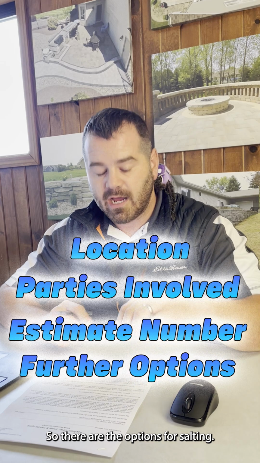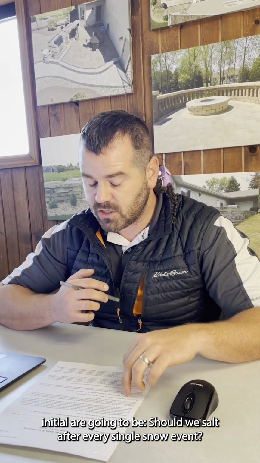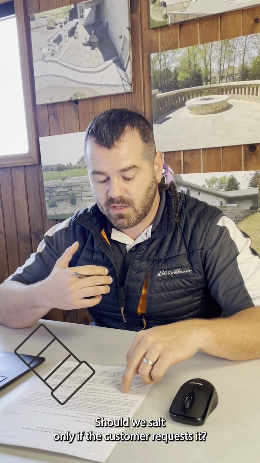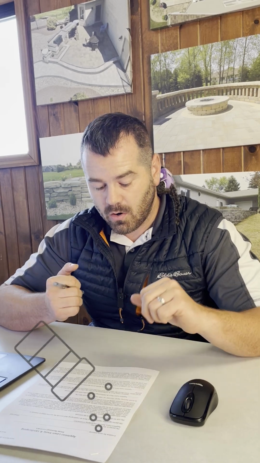So there are the options for salting. The 3 options that they're going to initial are: should we salt after every single snow event? Should we salt only if the customer requests it? Or should we use our own discretion and salt only when we think that the property needs salt?